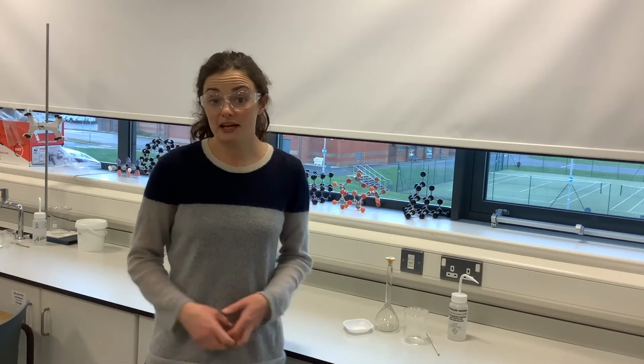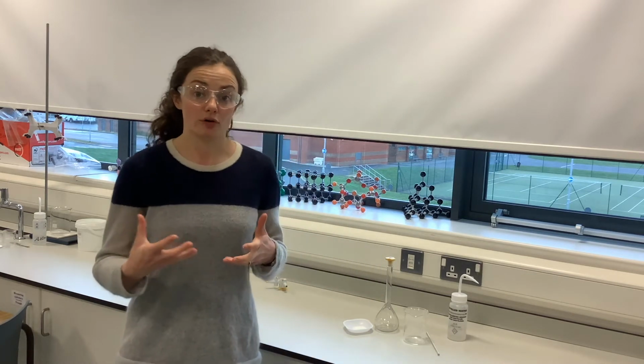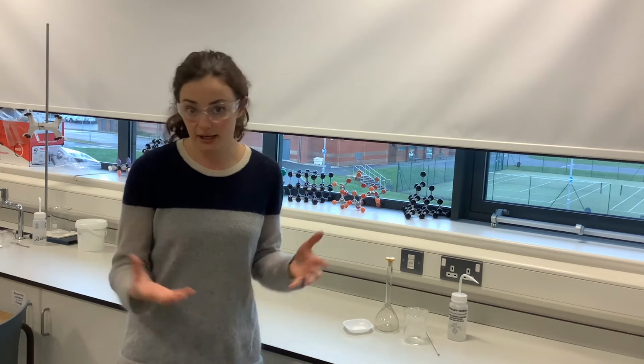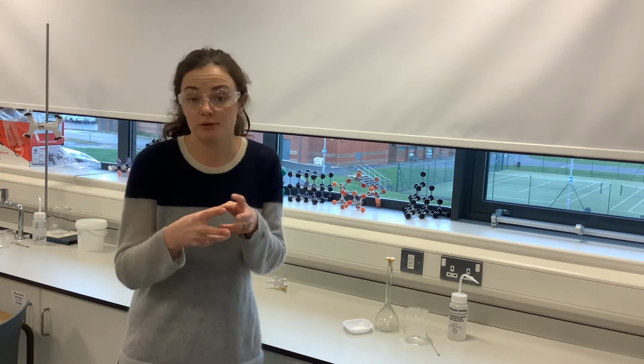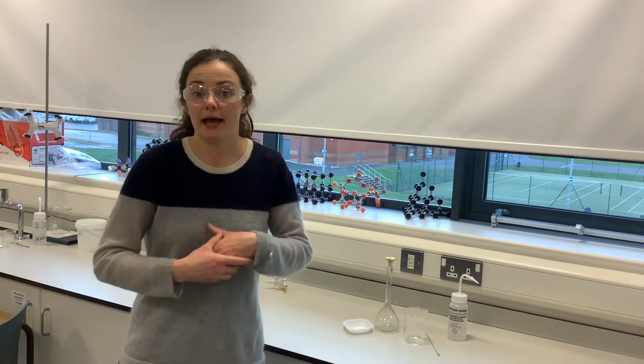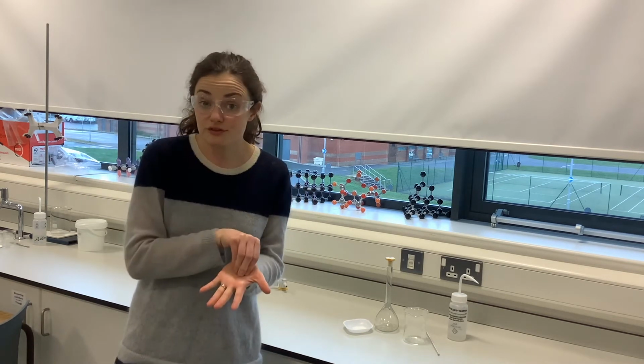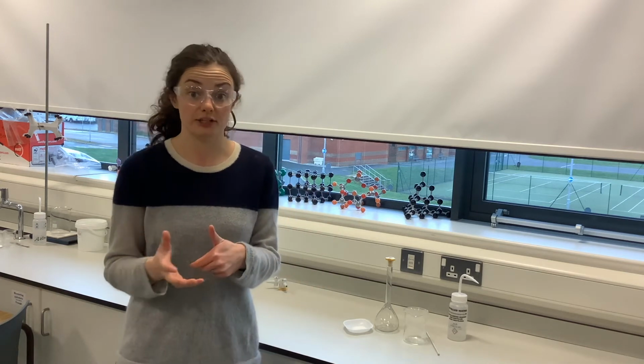So now that I've measured out my accurately known mass of the hydrated salt, I want to make a solution of that salt. In other words, dissolve it in water, and that will cause the water of crystallization to break away, for those bonds between the sodium carbonate and the water molecules to break, so that we can then work out our number of moles of sodium carbonate in our titration.